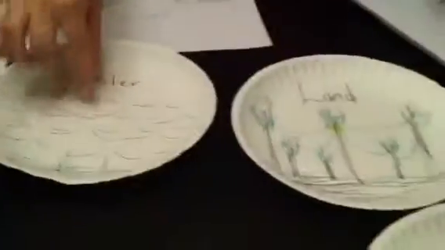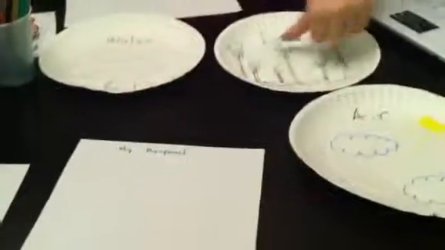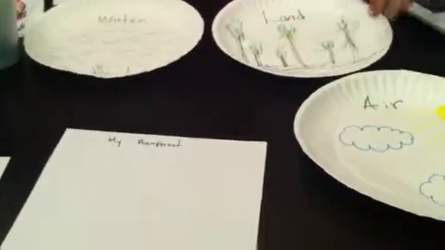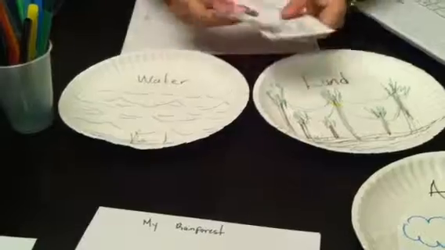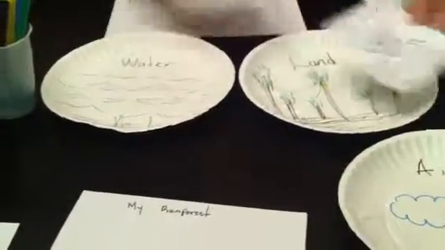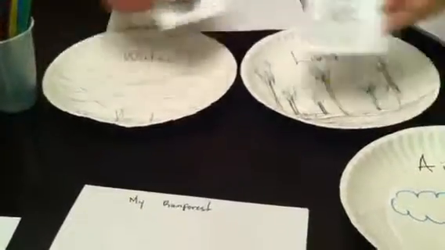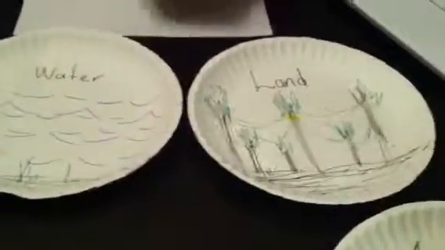So I have over here they travel by water, so they swim. If they travel by land, they walk, or if they travel by air, if they're birds. So the students will just have to pick the animals and, of course, divide them up depending on which paper plate they belong to.